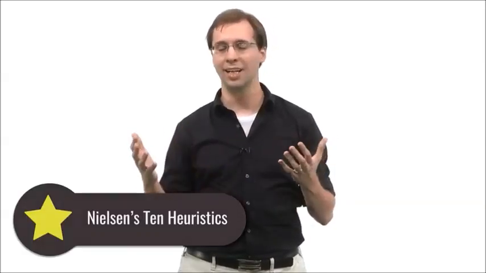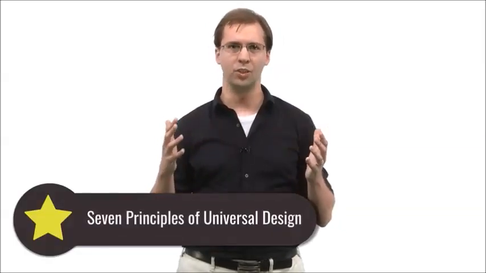Larry Constantine and Lucy Lockwood have a similar set of principles of user interface design, with some overlap but also some distinction. Jakob Nielsen has a set of 10 heuristics for user interface design that can be used for both design and evaluation. And while those are all interested in general usability, there also exists a set of 7 principles called Principles of Universal Design. These are similarly concerned with usability, but more specifically for the greatest number of people. Putting these 4 sets together, we'll talk about 15 unique principles for interaction design.